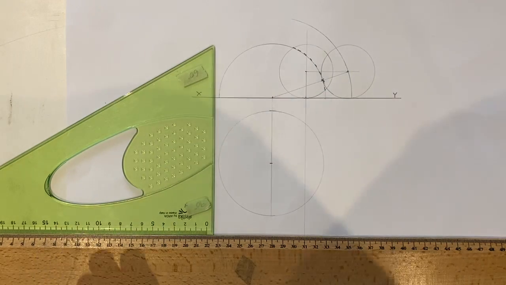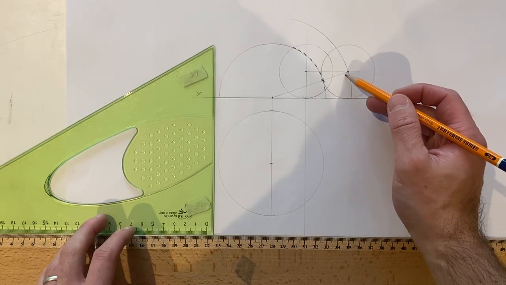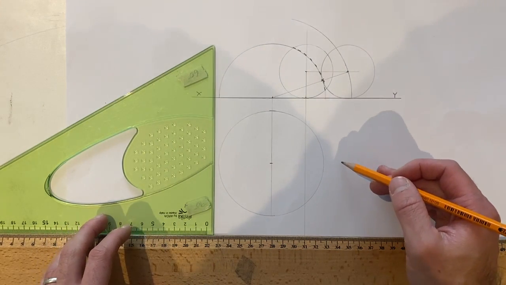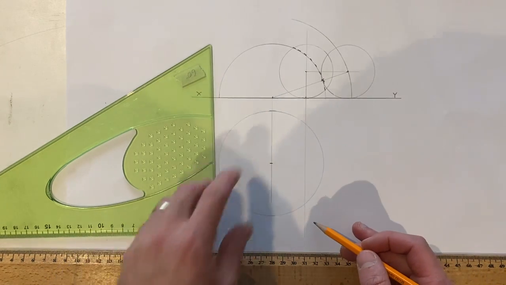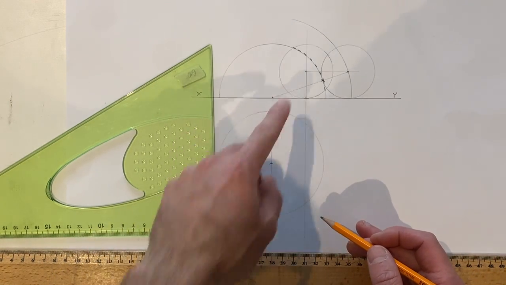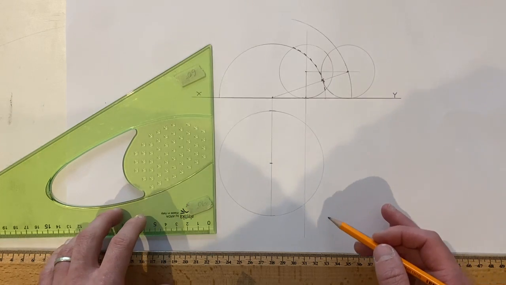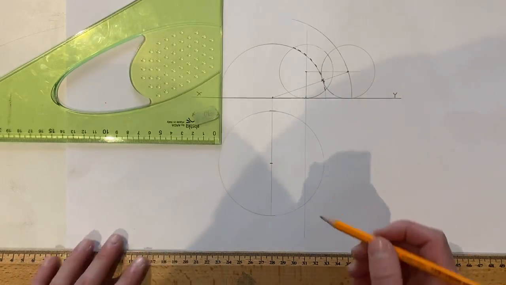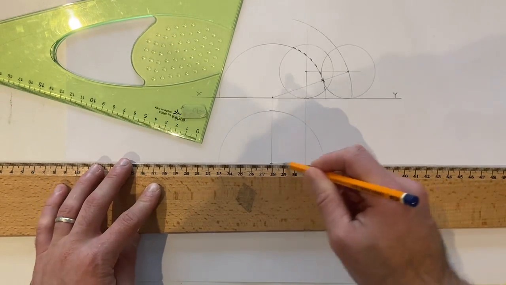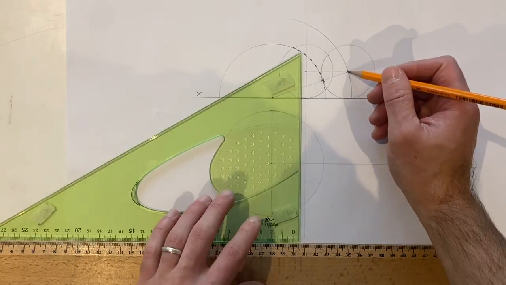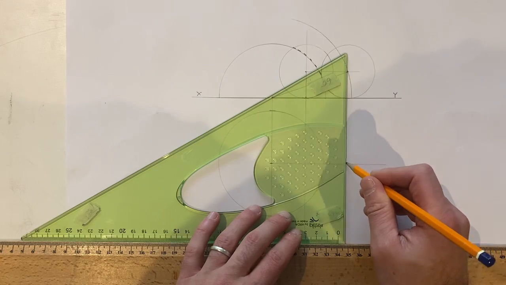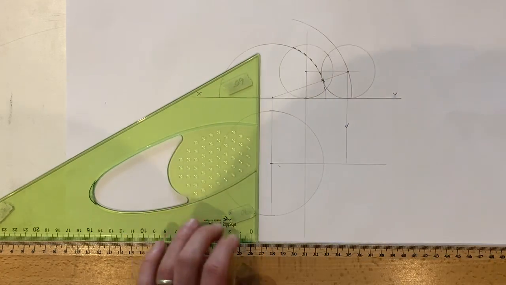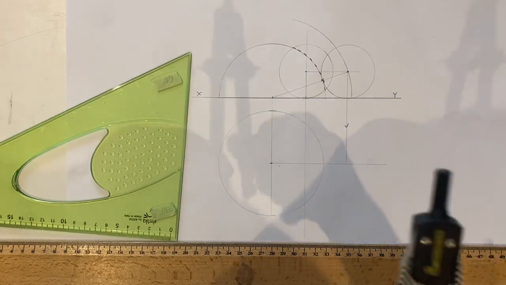What I want to do now is take that sphere down to my plan and rotate it into position. We know it's sitting there in elevation, but we need to now take this down and rotate it around until it hits our center line in plan. So the center of the sphere goes down that direction there.